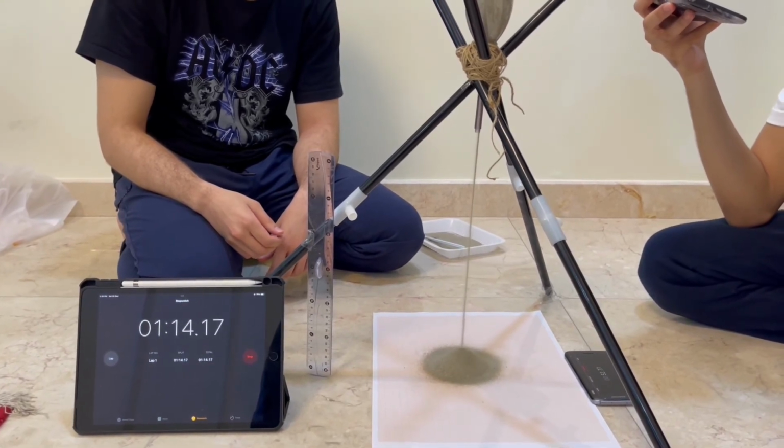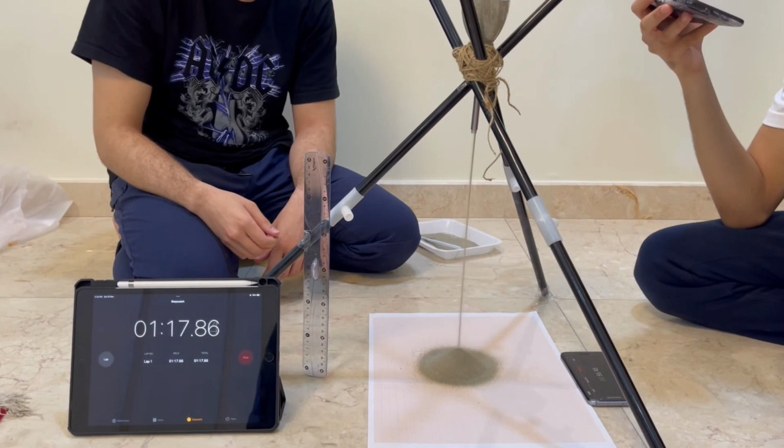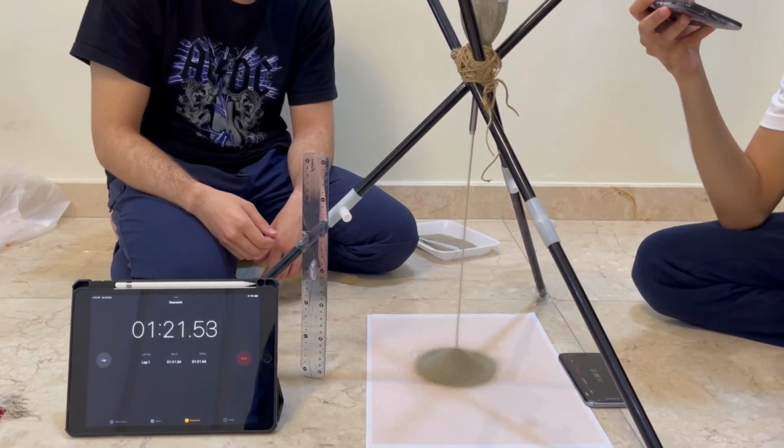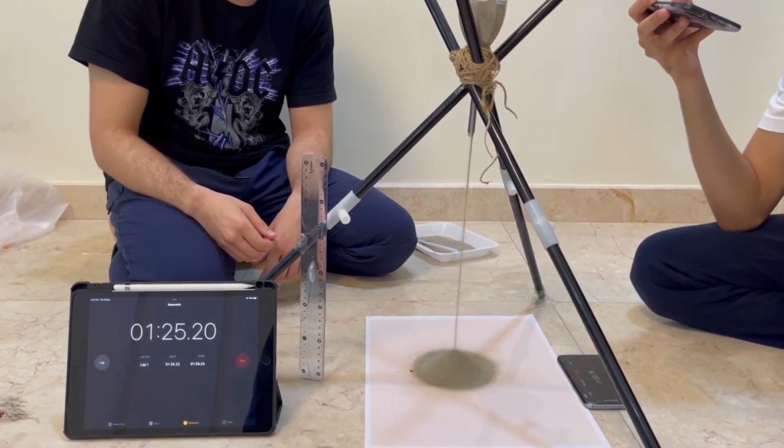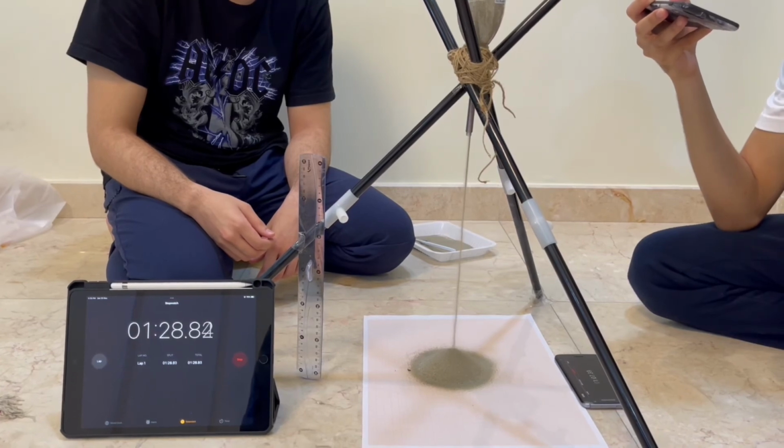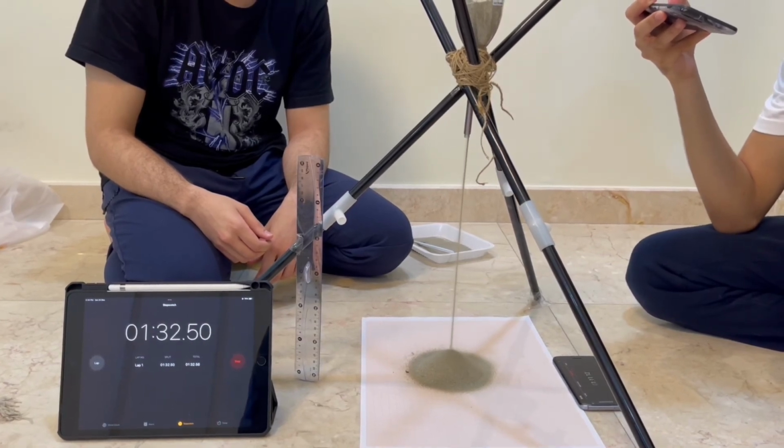These mistakes were necessary obstacles in the learning process, which led us to gain the required experience to successfully construct the apparatus.